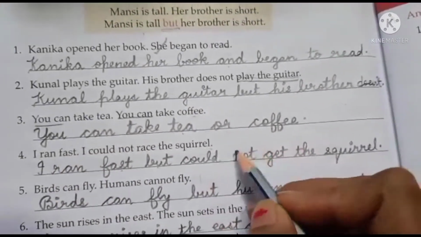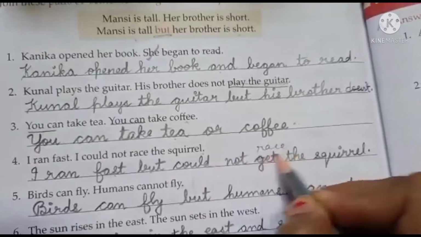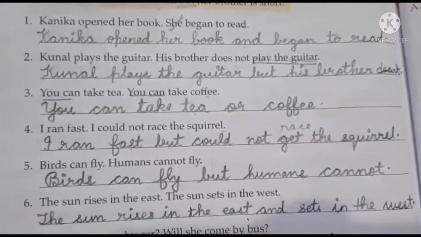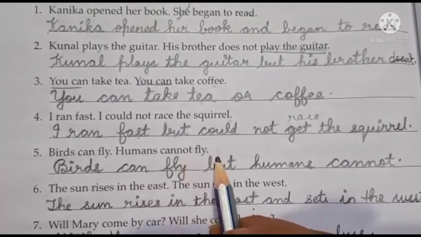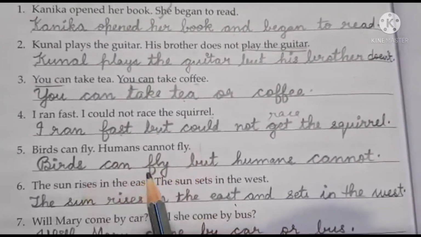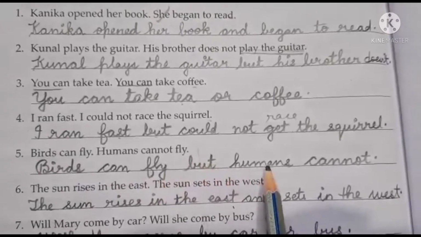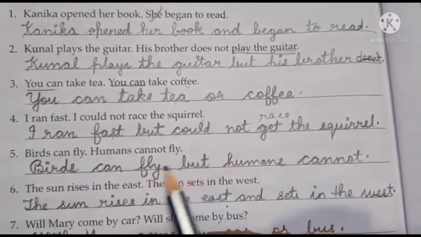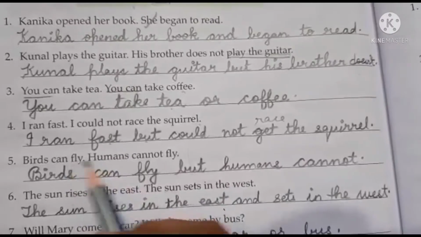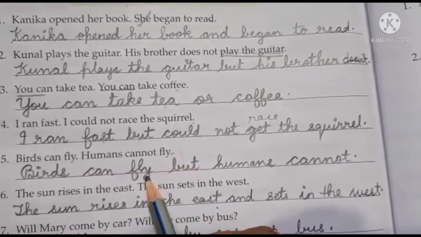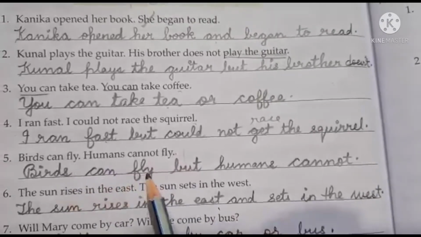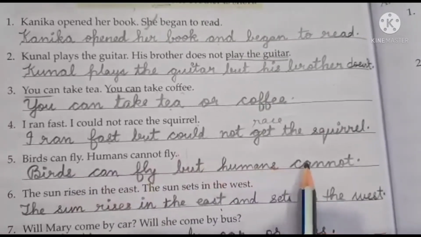Next is birds can fly, humans cannot fly. So the answer will be birds can fly but humans cannot. Again we will not repeat this verb fly two times children. Once when you write it, the meaning becomes clear. Birds can fly but humans cannot.